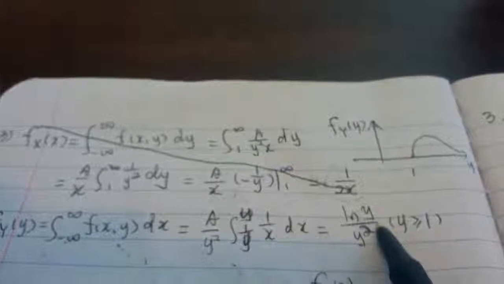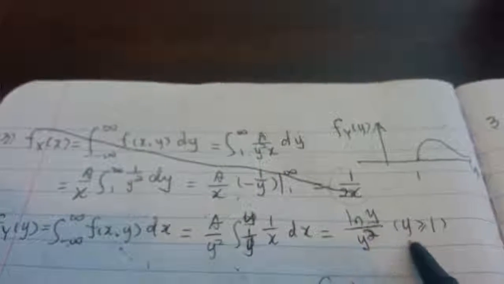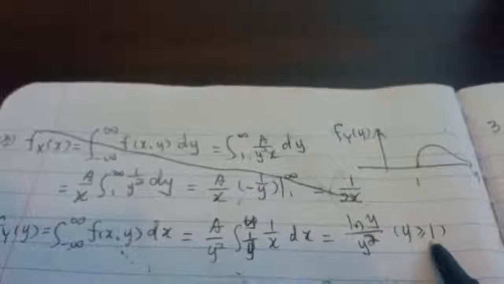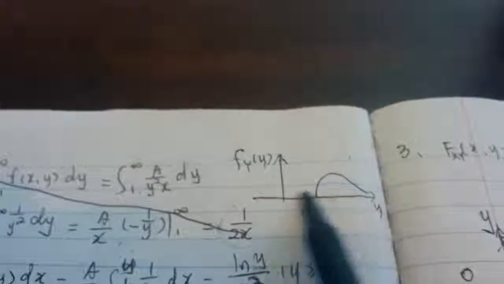So we got 1 over 2 y squared, when y is greater than or equal to 1. And we draw the function: this is f_Y of y, and this one is f_X of x.